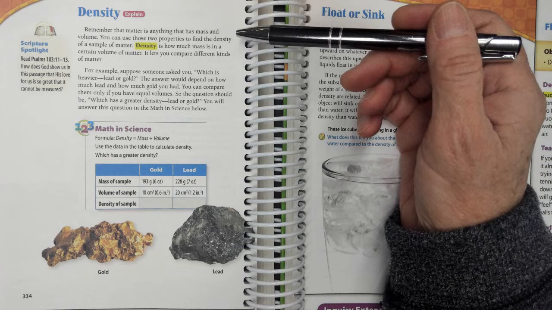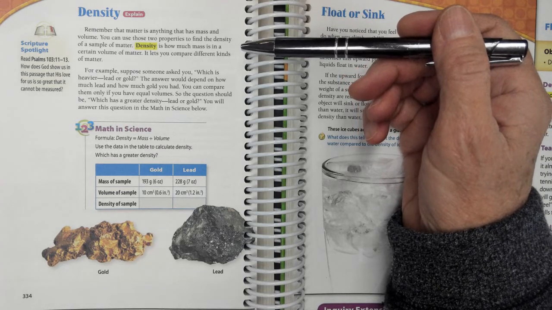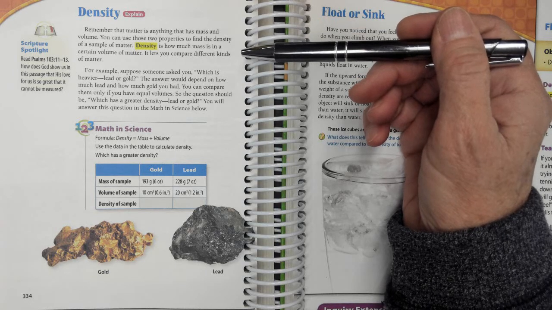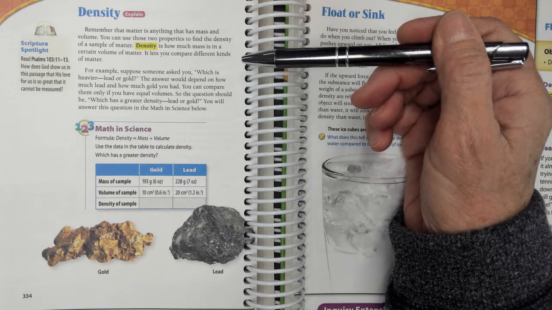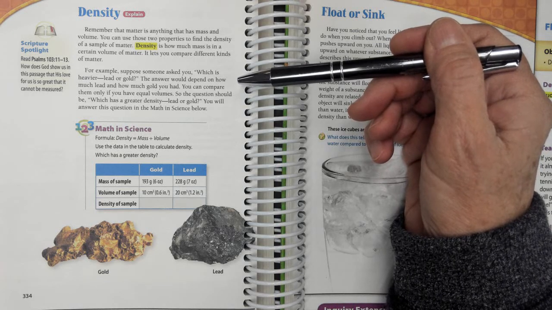Remember that matter is anything that has mass and volume. You can use those two properties to find the density of a sample of matter. Density is how much mass is in a certain volume of matter. It lets you compare different kinds of matter. For example, suppose someone asked you, which is heavier, lead or gold?